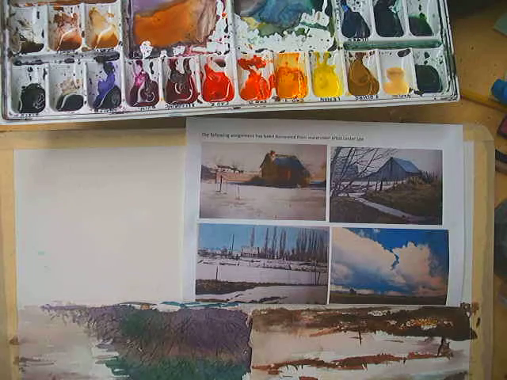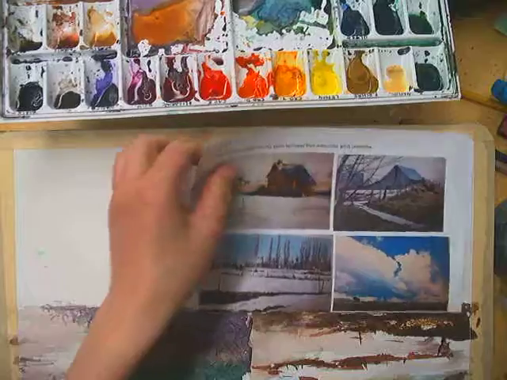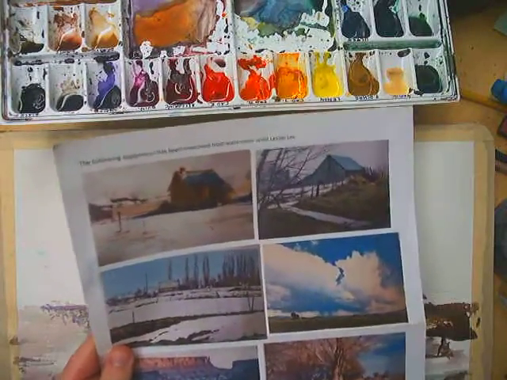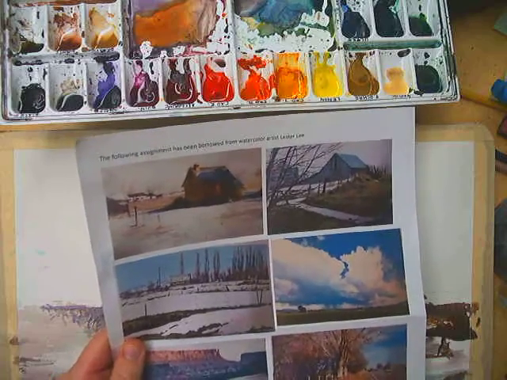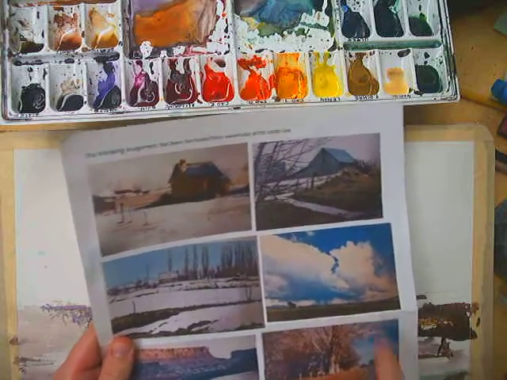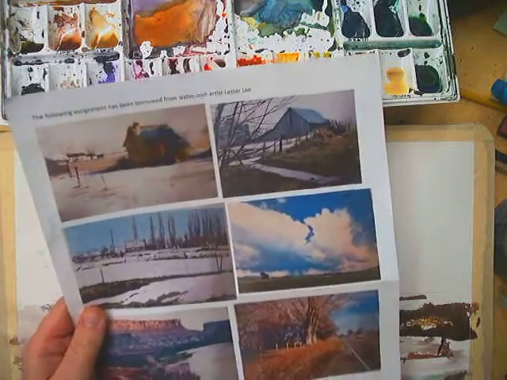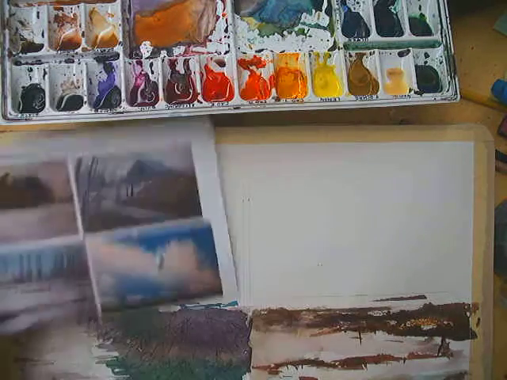Okay, so this is painting 3 of the 4 that you need to do. Again, you don't need to copy every single one. You can follow along with what I'm doing, but overall, you just need to do 4 to get the points. And what I'm going to do is this cloud one right now.